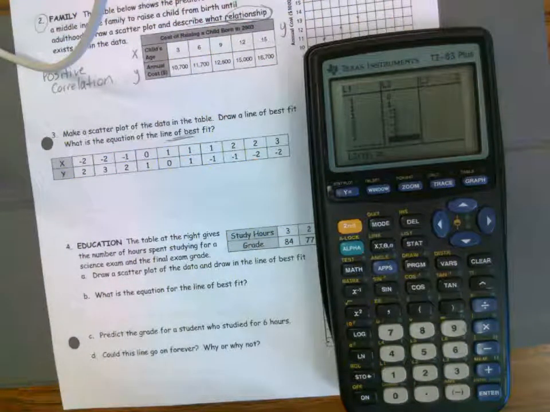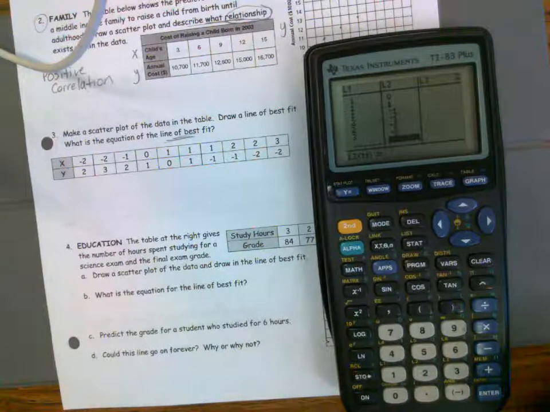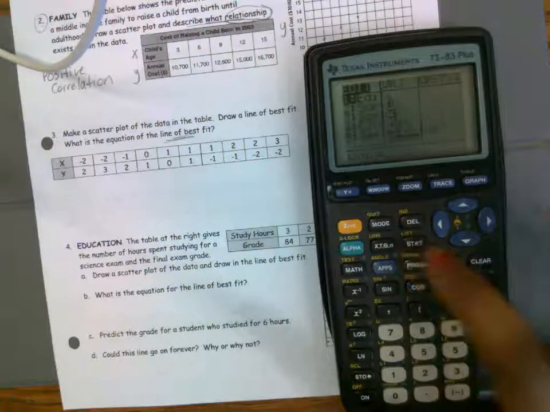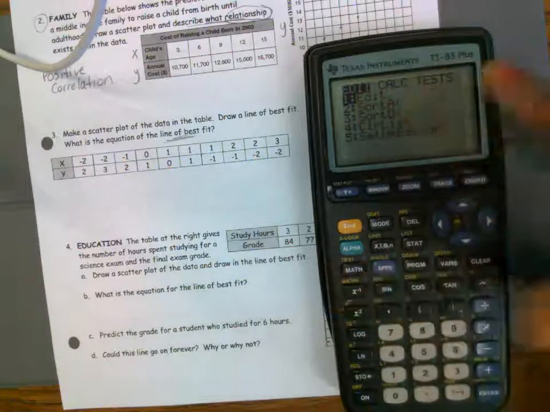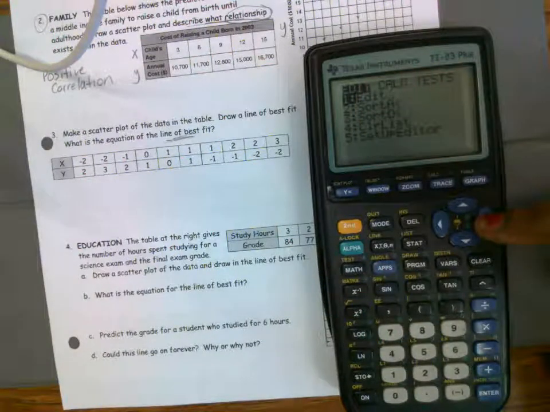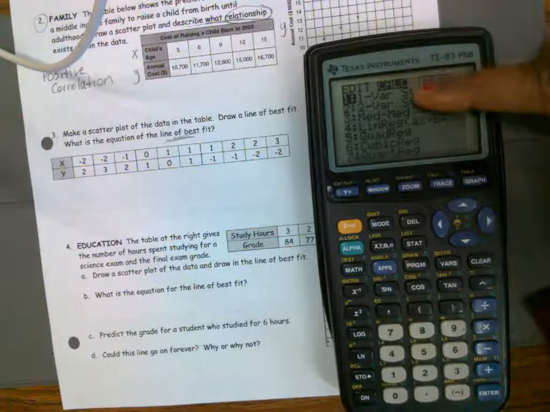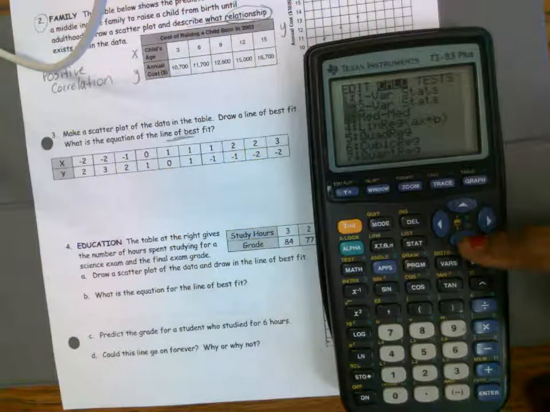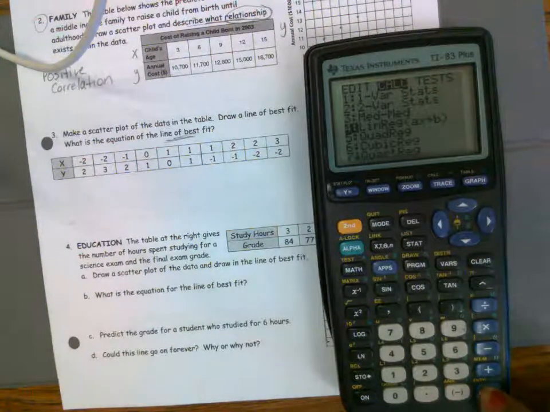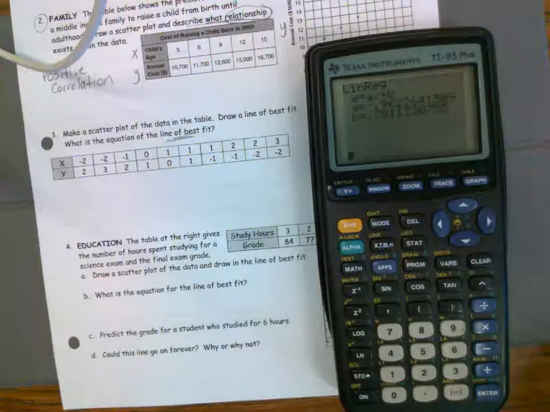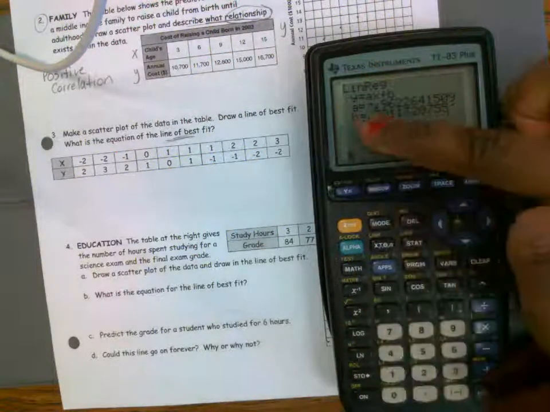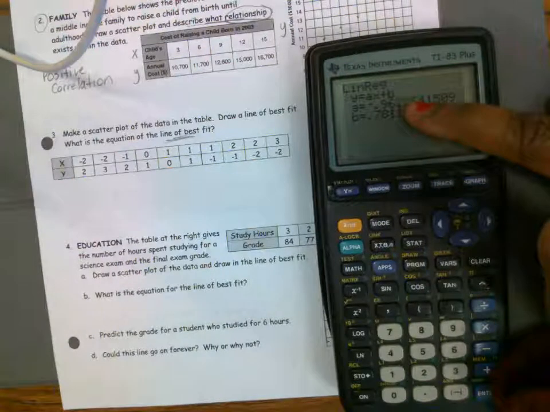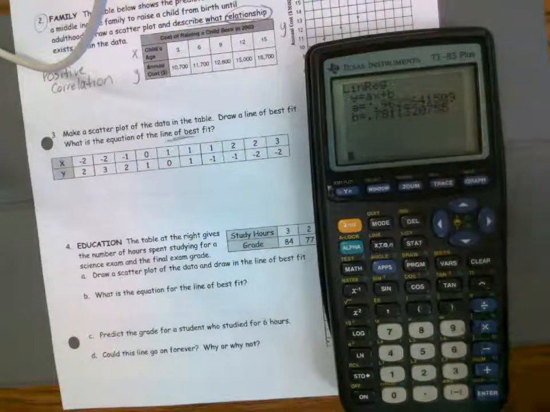After you type those in, you go to Stat. Then you're going to go over to Calculate. Just press over. Go down to LinReg. And press enter 2 times. Enter, enter. And this is your line of best fit. Your A is your slope, that's your M. Your B is your y-intercept.